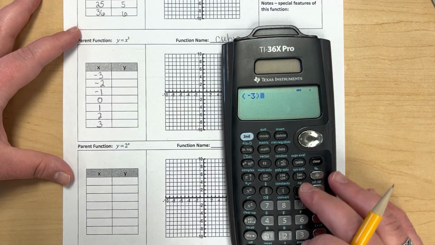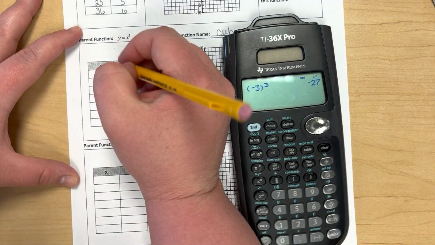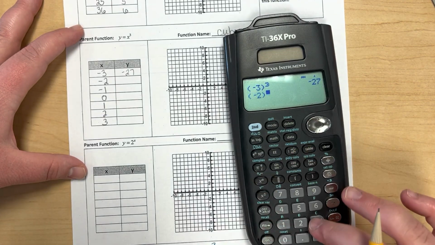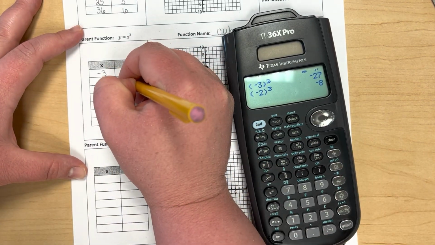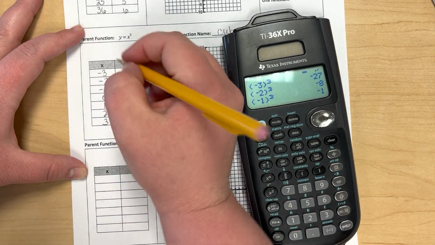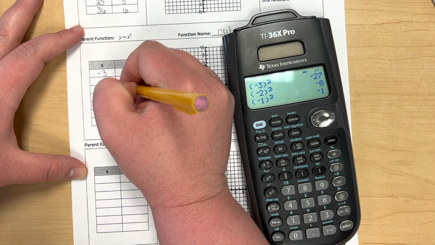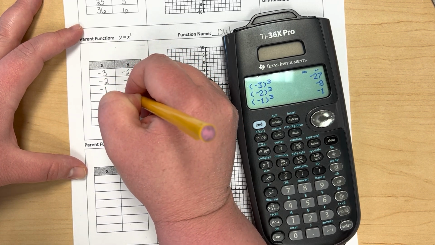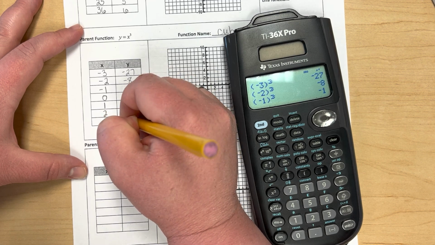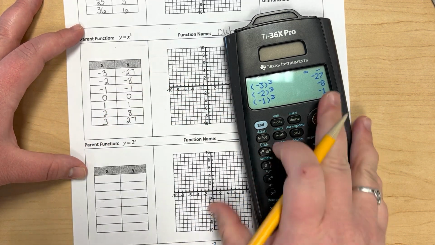So -3 to the third is -27. -2 to the third is -8. -1, I don't know why I'm putting this one in because it's going to be -1. 0 to any power is just 0. 1 to the third is 1. 2 to the third is 8. 3 to the third is going to be 27.